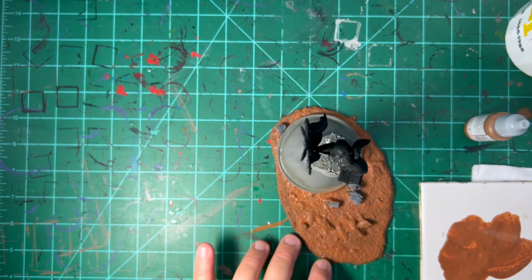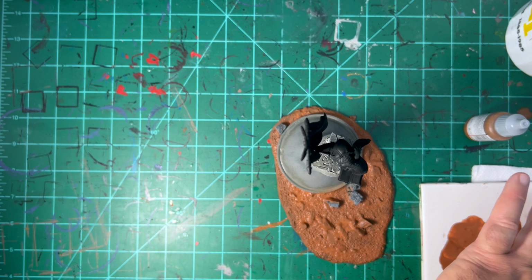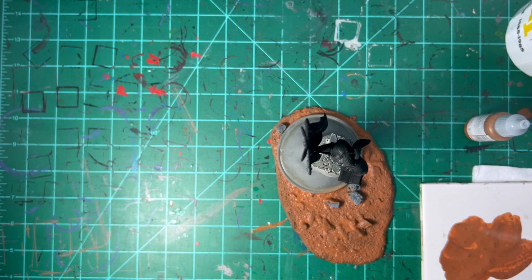Oh, that's a mess over there. All right, so there we go. That's the base coat of brown in, and I'll come back with some lighter coats on top of that. Go wash out my brush and clean up my piece of tile.